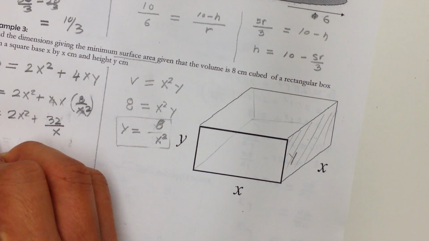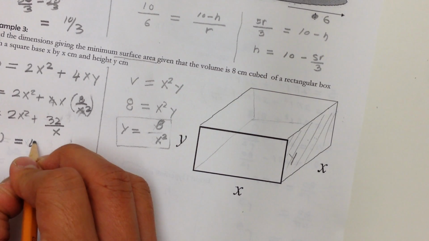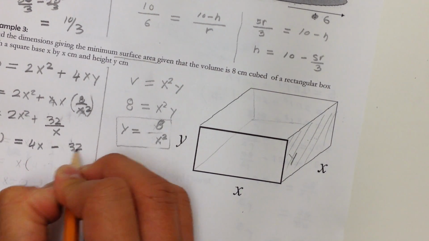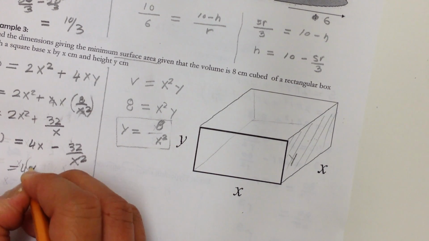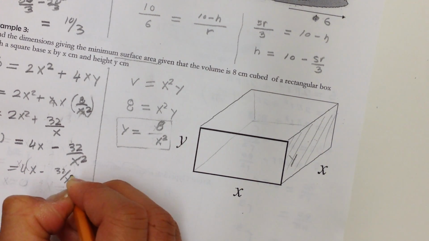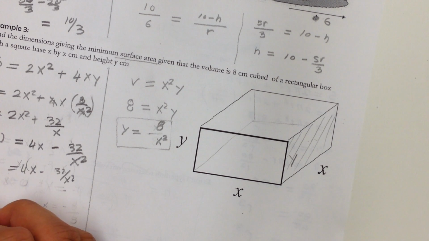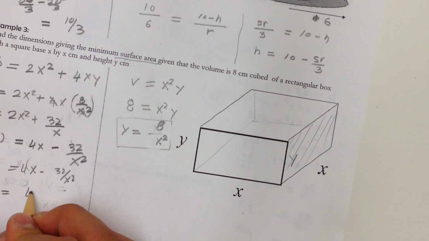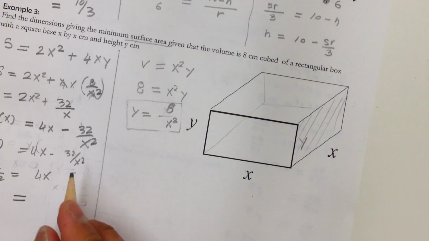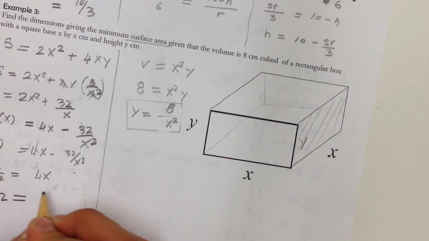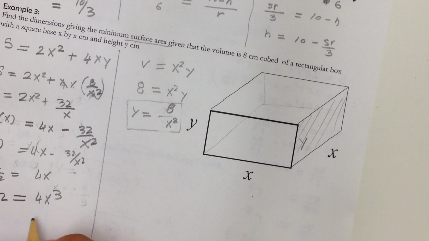Then take the first derivative, 4x minus 32 over x squared, set this equal to 0. Move the 32 over x squared over here, 4x, all right, we're going to multiply everything by x squared, 32 for x cubed, divide both sides by 4. 4 is going to go into 32 8 times.